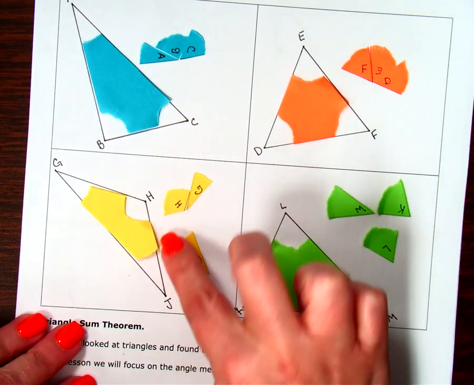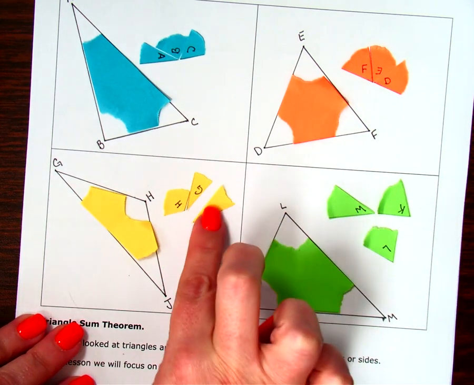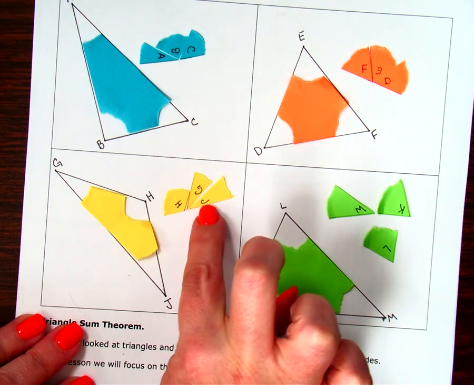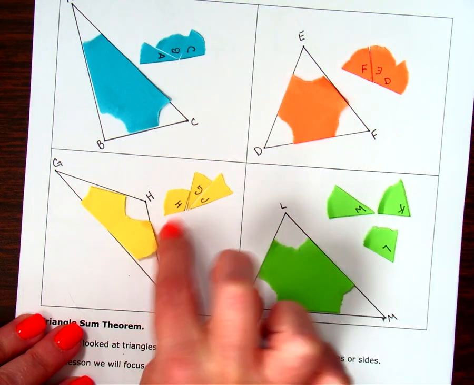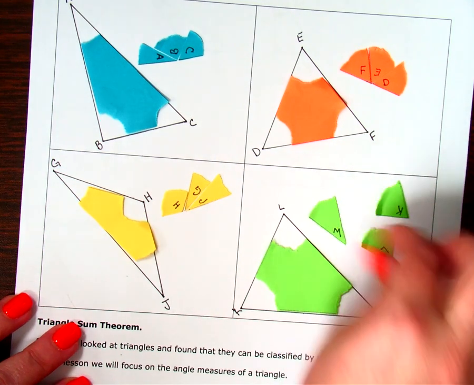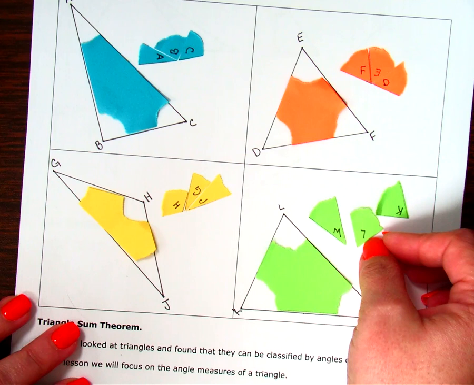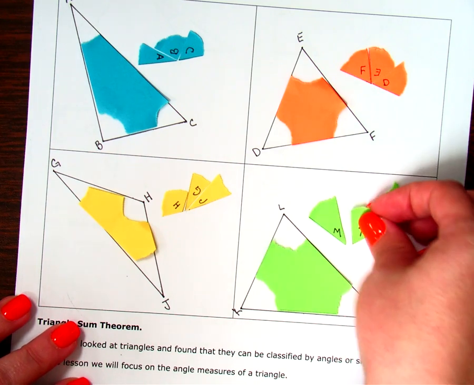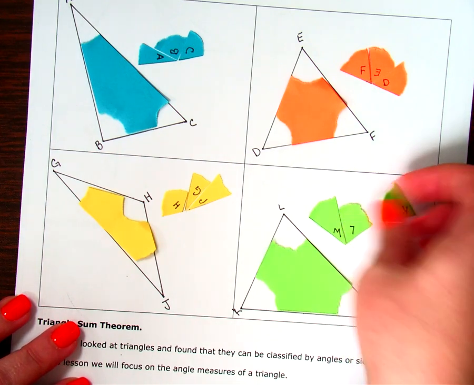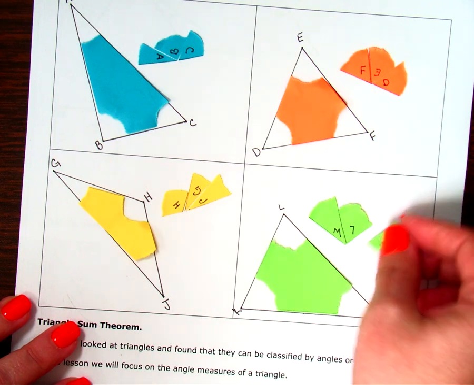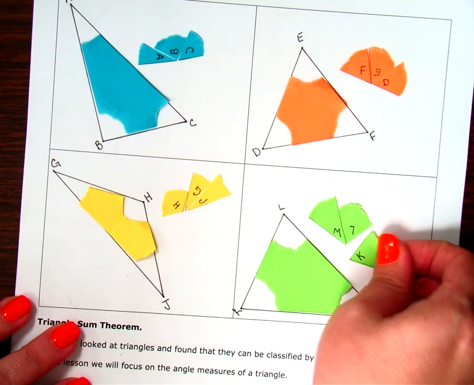And then J. That one's sliding better, a little bit. Okay, and my last triangle M, angle L, line up the vertex, make them adjacent, and then angle K, line up the vertex, make them adjacent.